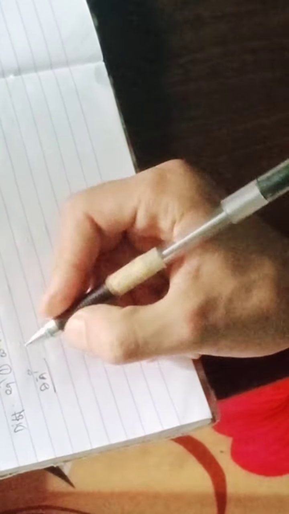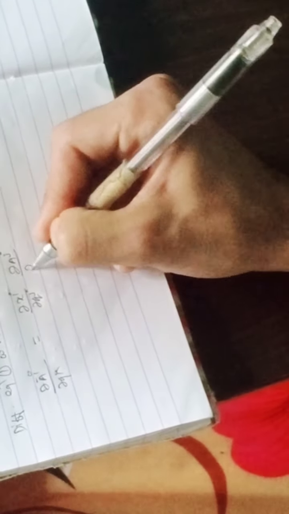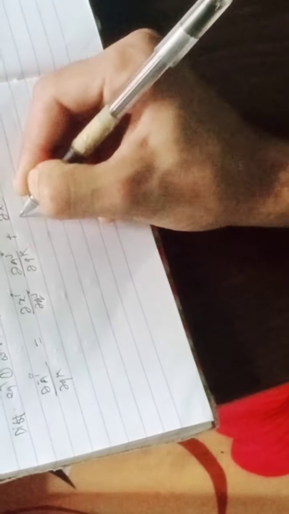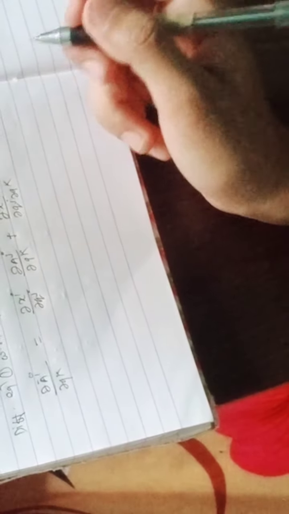Now partially differentiating, del Ai upon del qk is equal to del xi upon del qj times del Aj upon del qk, plus again del squared xi upon del qj del qk times Aj. Here we differentiate this equation 1 with respect to qk.